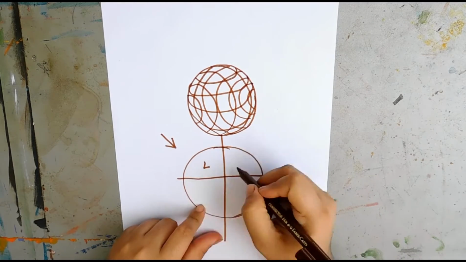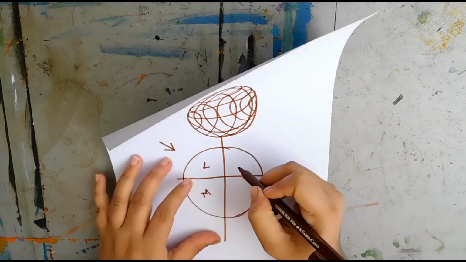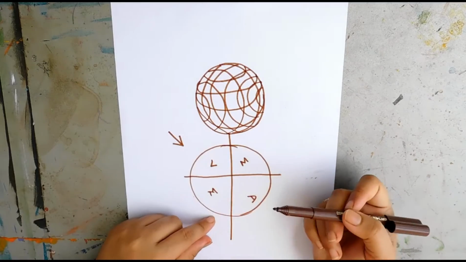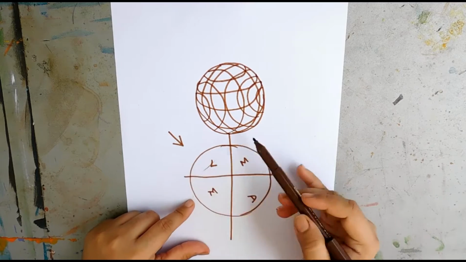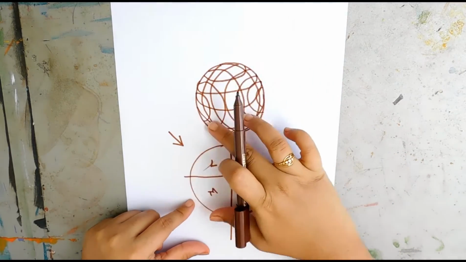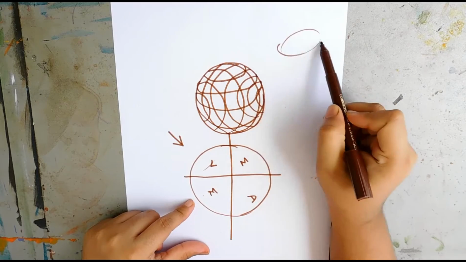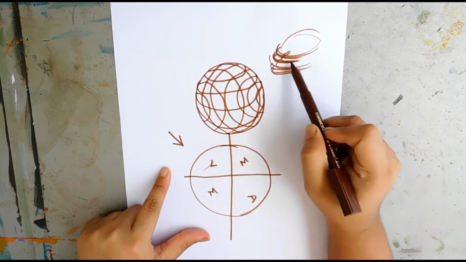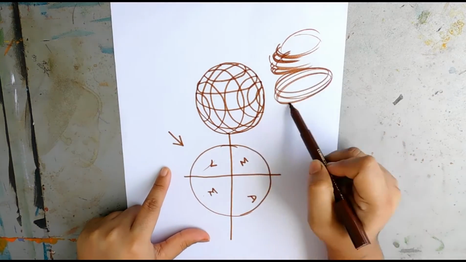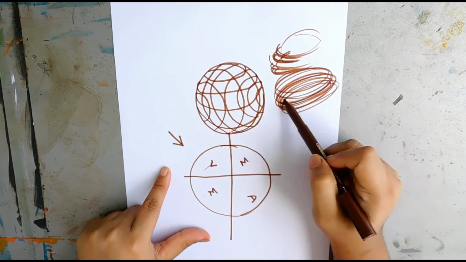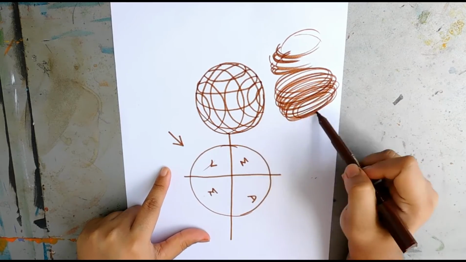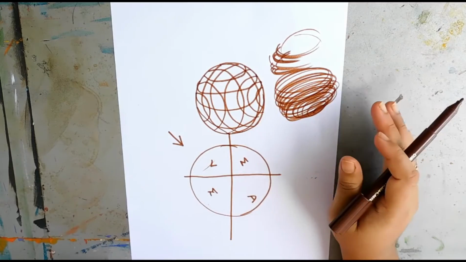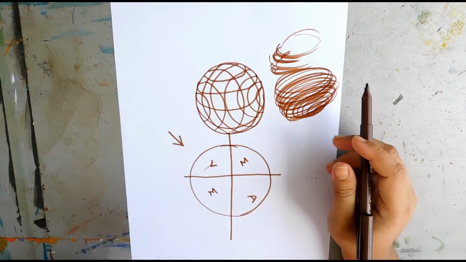These two parts will be medium and this part will be darkest. How to shade it, that is really important. You have two techniques. You can shade like this, as I showed you over here, or you can go spiral like this. Both the ways are okay, and whichever is comfortable to you, you can do it like that.